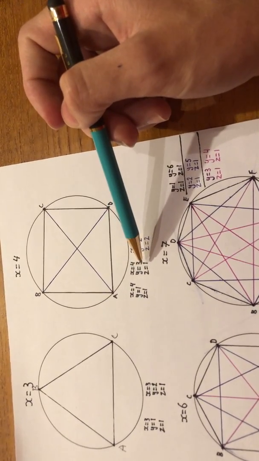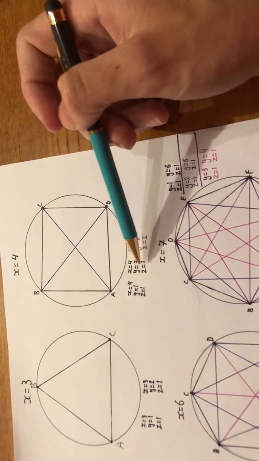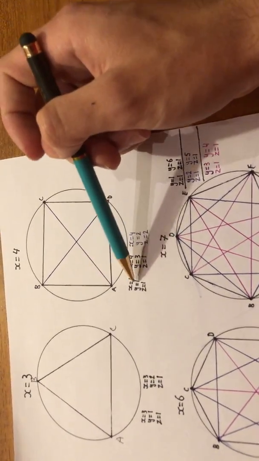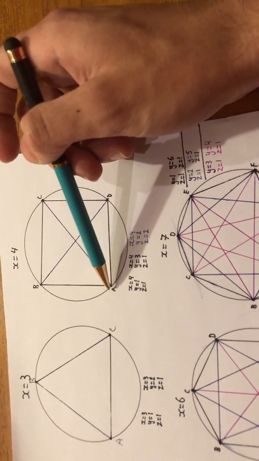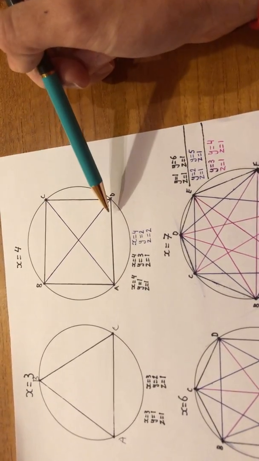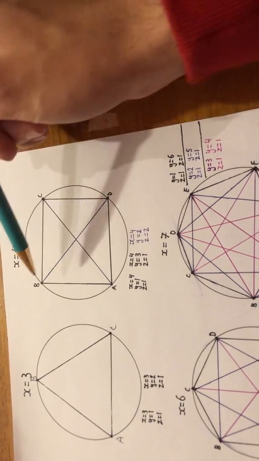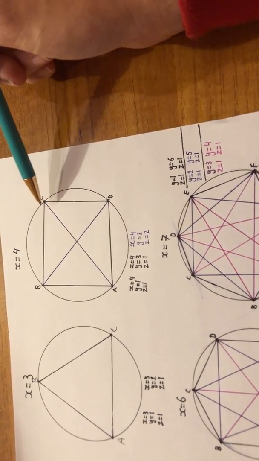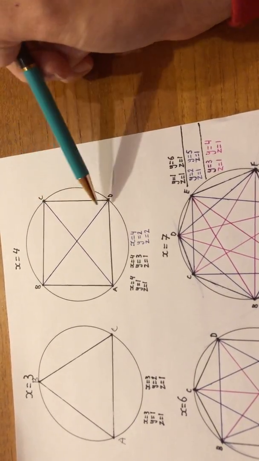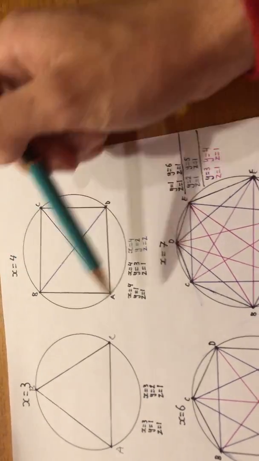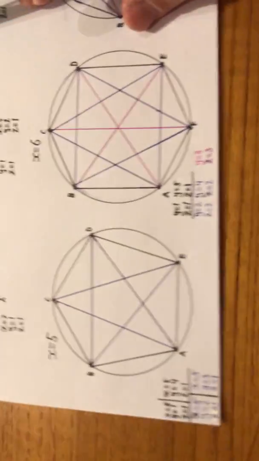And then our next movement with a gap of 3 is almost the reverse of when there's a gap of 1. So we'd go from A, skip B and C, and go through to D, and then from D, skip A and B, back to C. C would skip D and A and go back to B, and so on from there.